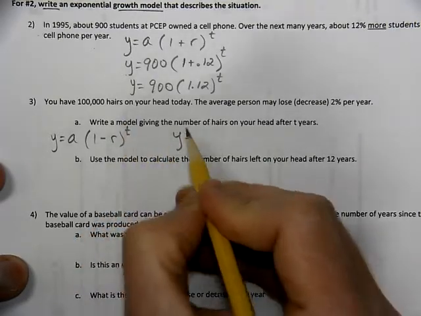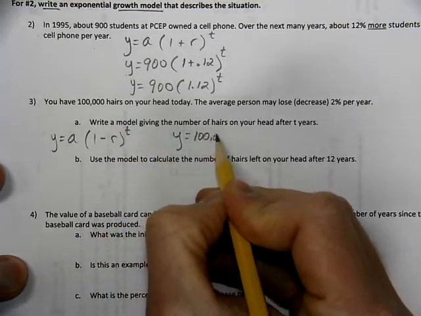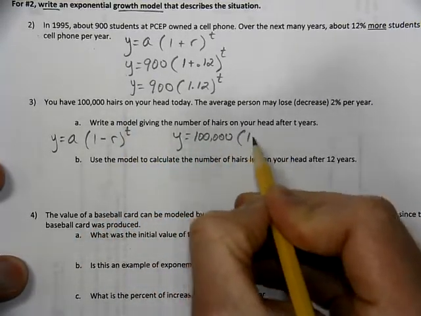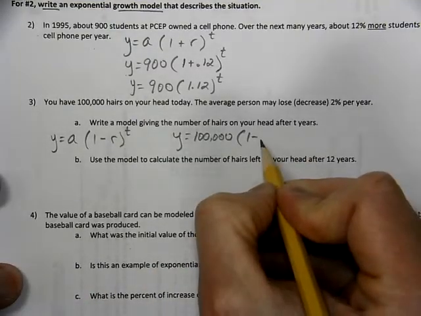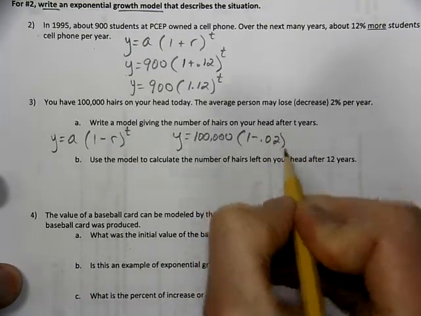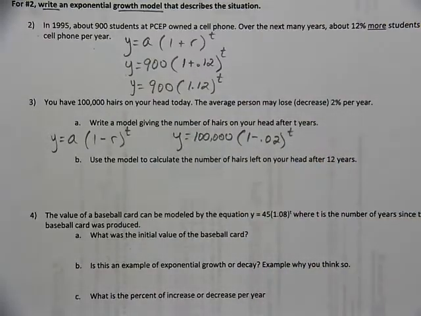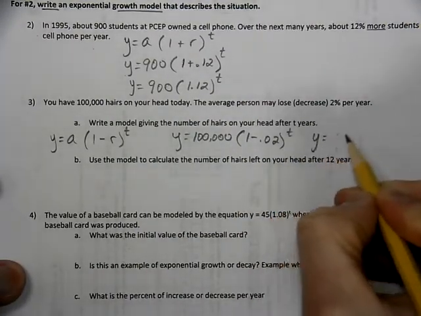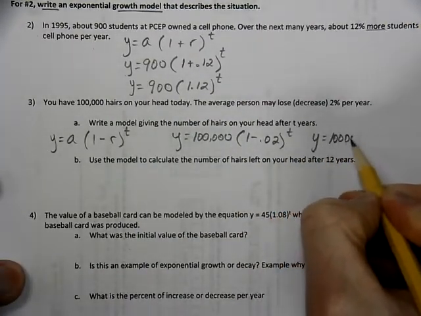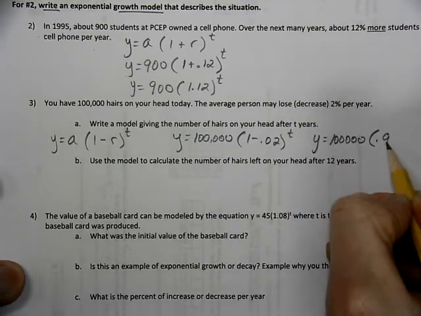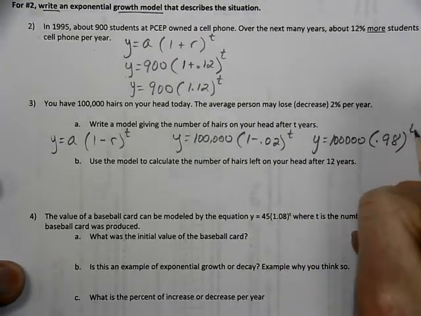So we're starting with 100,000, 1 minus 2% would be 0.02. So we could write this as 100,000 times 0.98 to the t.